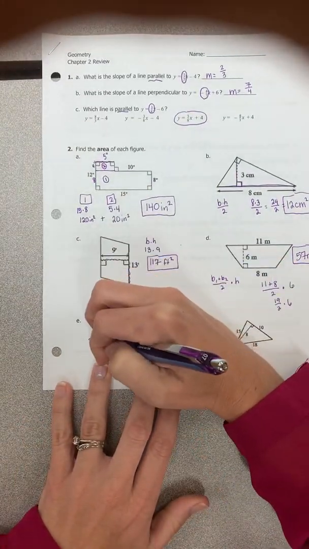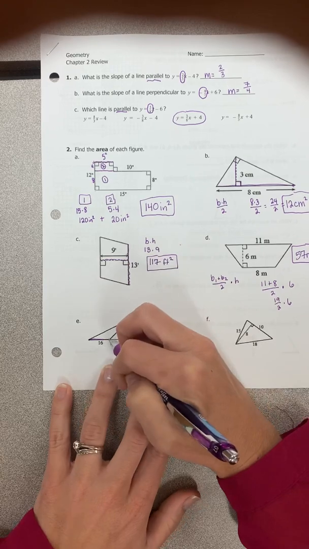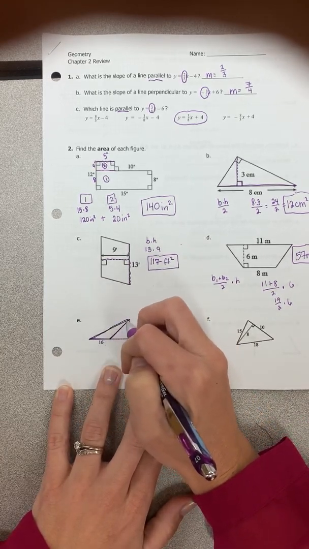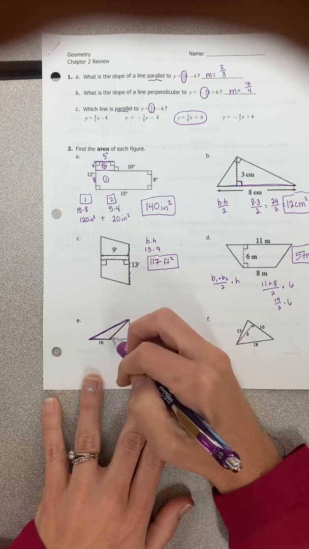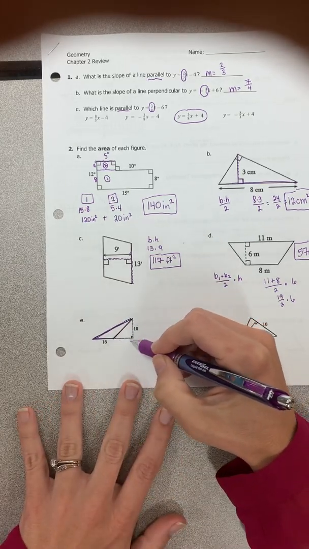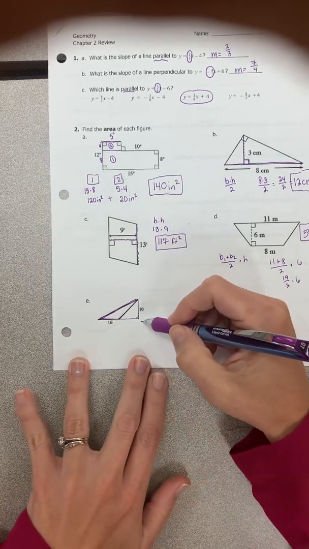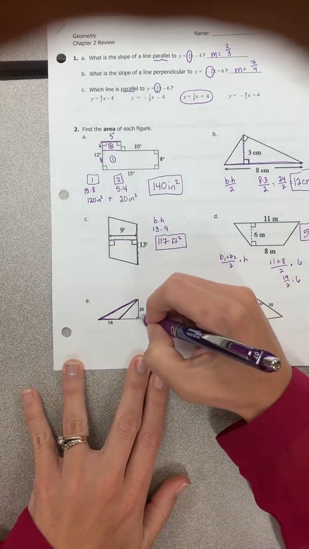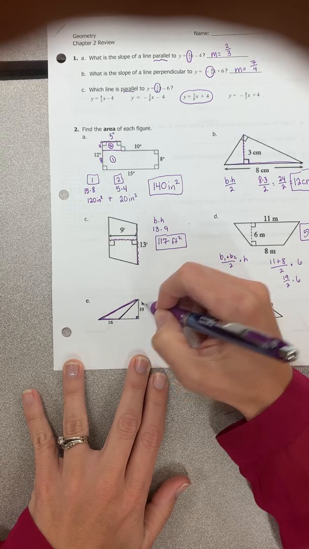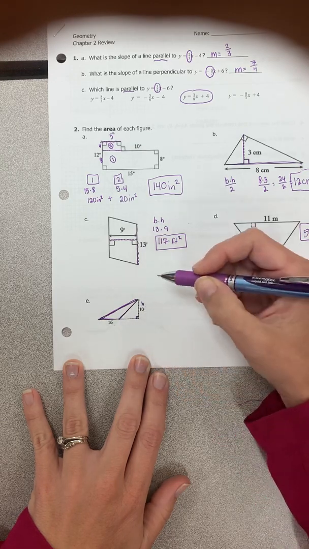Okay, we're looking at this triangle on letter E. It's an obtuse triangle because this angle is obtuse. These little dotted lines are not part of the triangle that we're finding the area for, but we know that the height is sometimes outside the triangle, which is the case in this one. The height of this is 10.